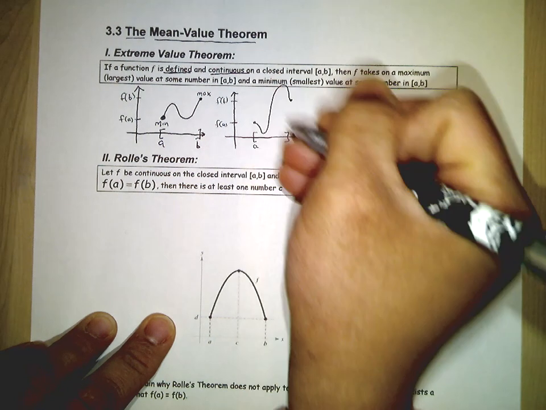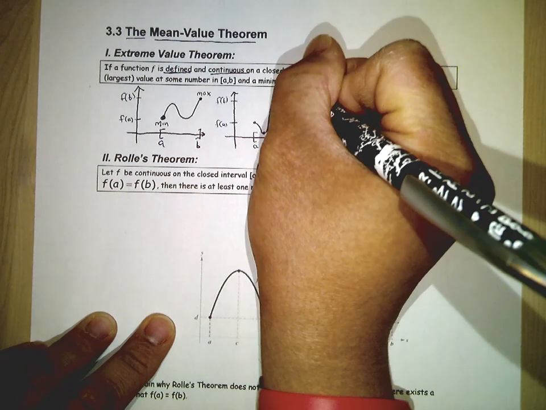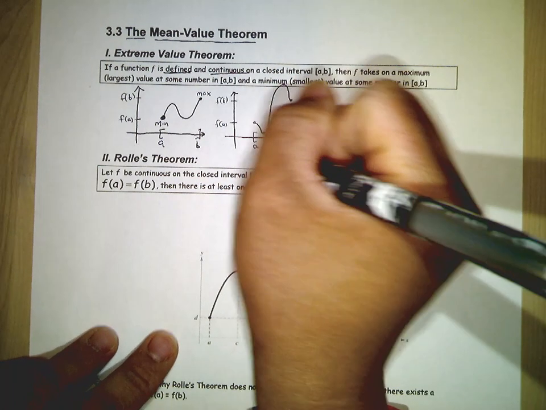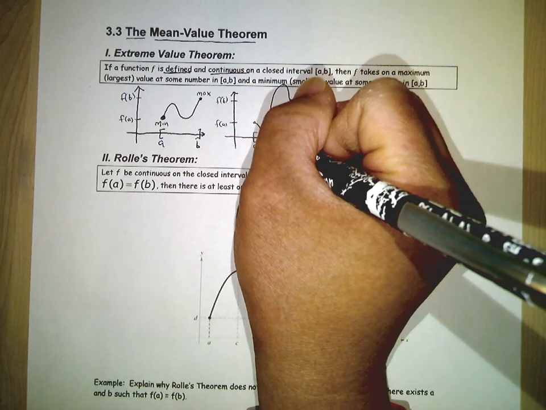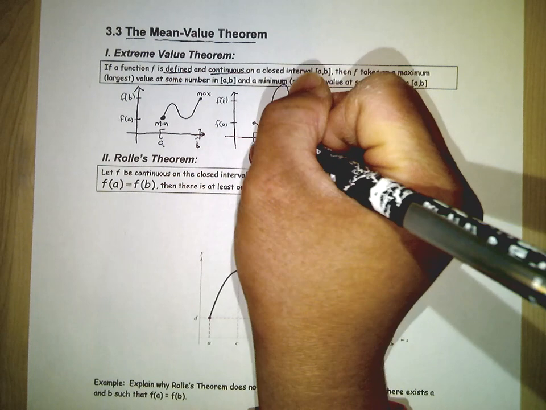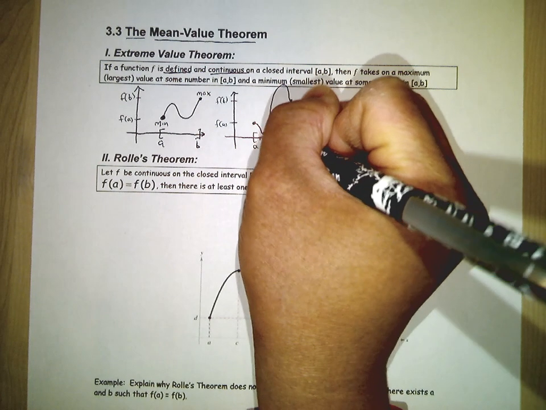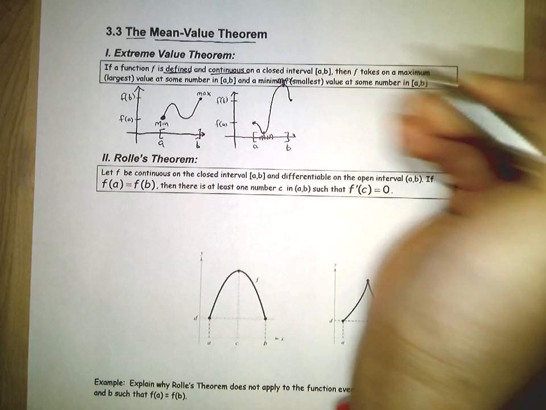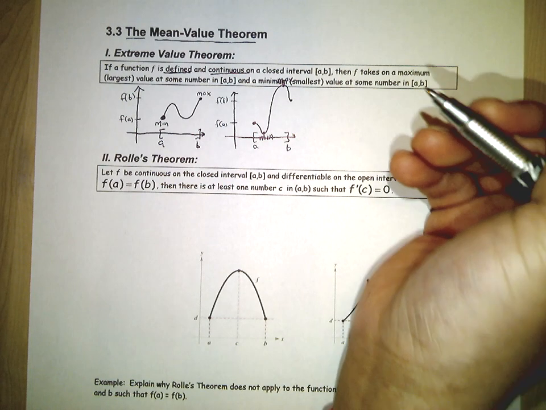Well, does the function f look like it's defined and continuous on the closed interval a to b? Yes. And so that means here is the minimum, here is the maximum, and there's still a maximum and a minimum here.